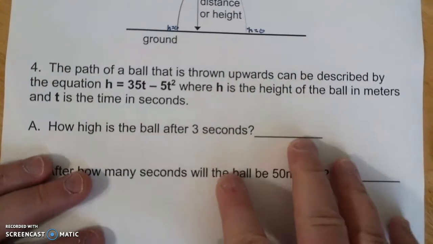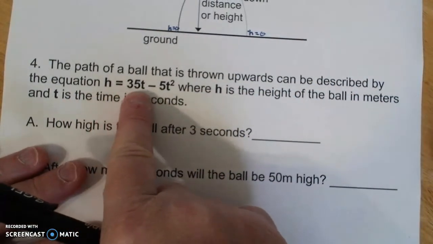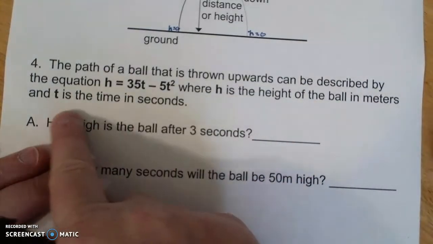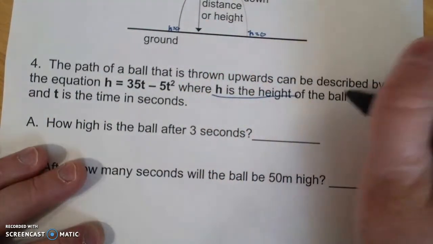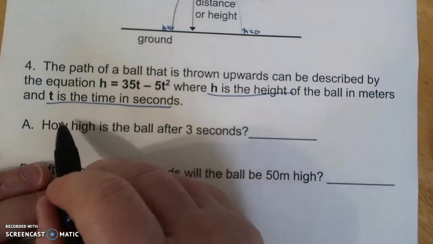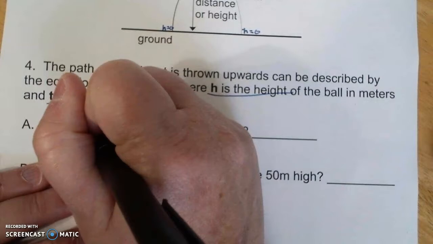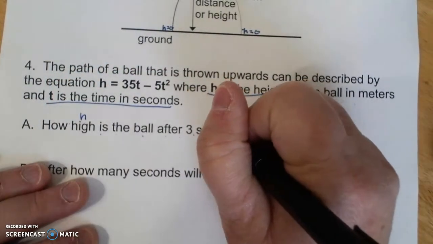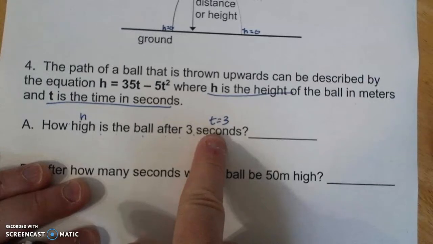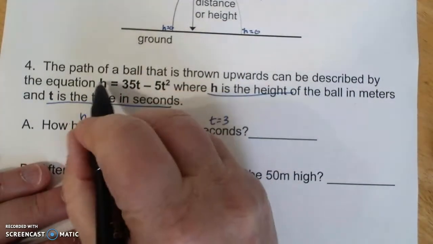Okay? The path of a ball that is thrown upwards can be described by the equation h equals 35t minus 5t squared, where h is the height of the ball in meters and t is the time in seconds. Pay attention when they declare their variables, because that will help you out. How high is the ball after 3 seconds? So they're asking what h is after t equals 3. So not even in a quadratic sense, this is a substitution. So you're looking for h.